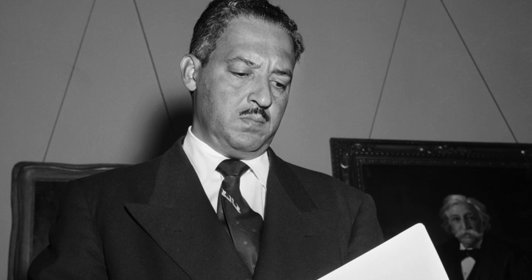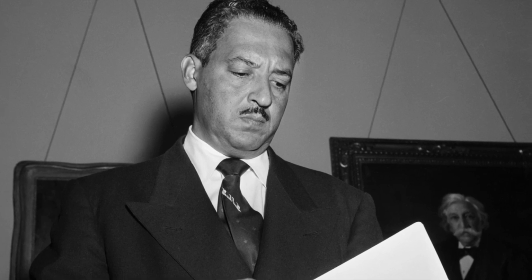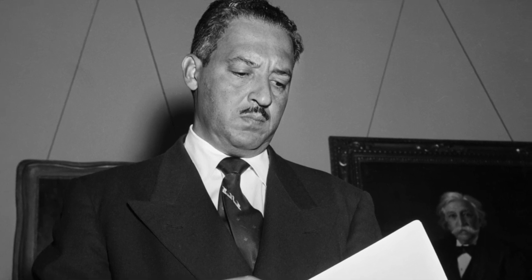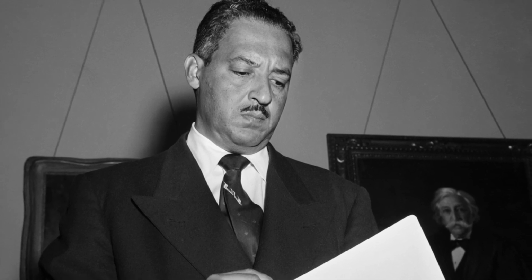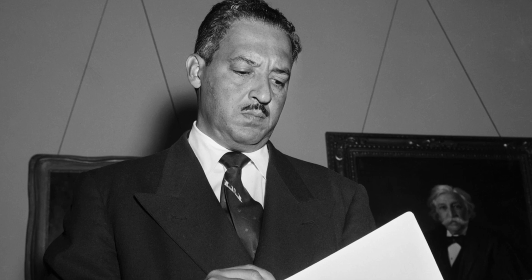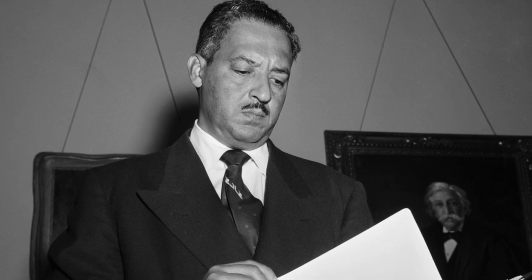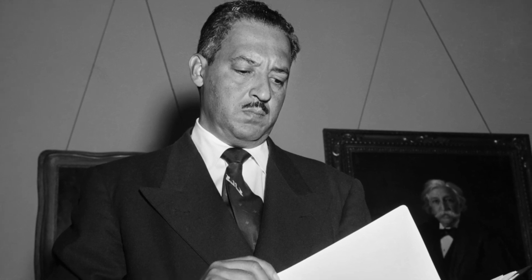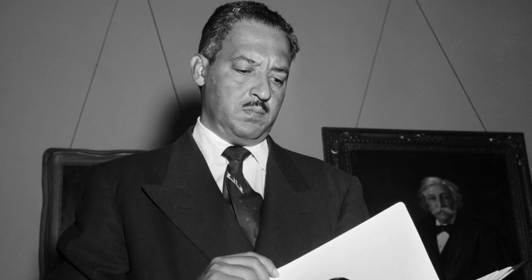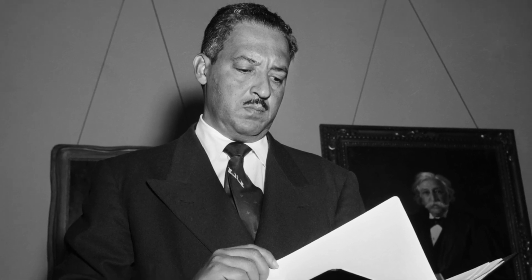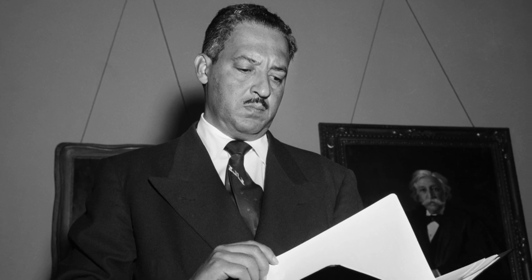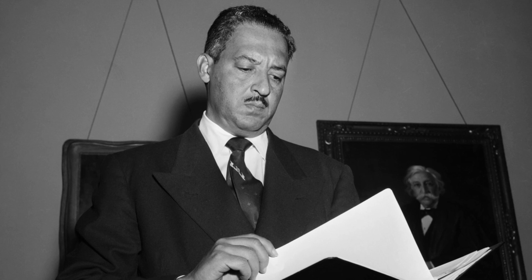When Brown's case and four other cases related to school segregation first came before the Supreme Court in 1952, the court combined them into a single case under the name Brown v. Board of Education of Topeka. Thurgood Marshall, the head of the NAACP Legal Defense and Educational Fund, served as chief attorney for the plaintiffs. 13 years later, President Lyndon B. Johnson would appoint Marshall as the first black Supreme Court justice.